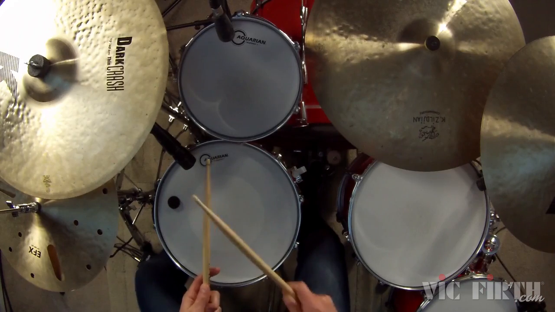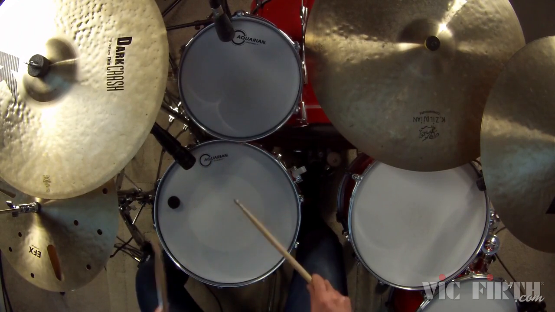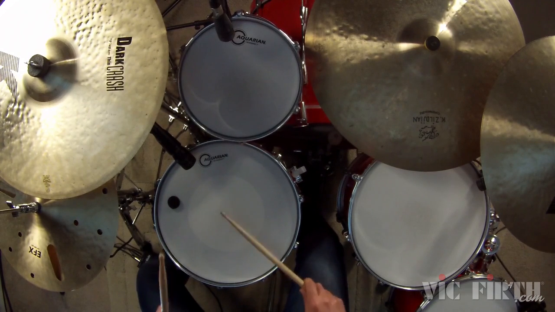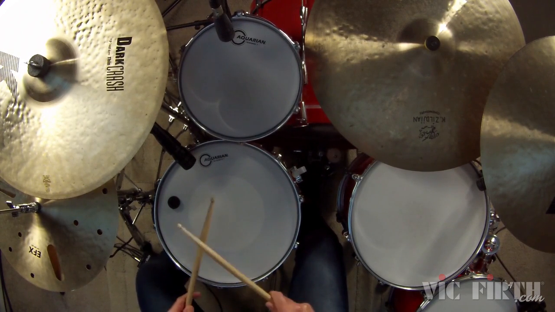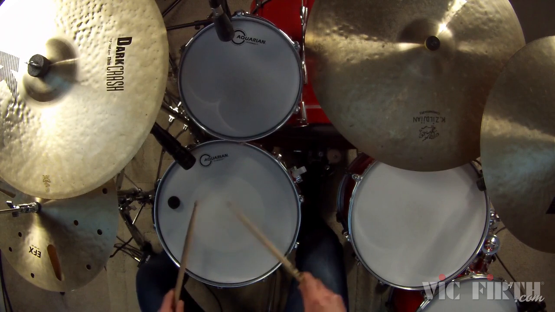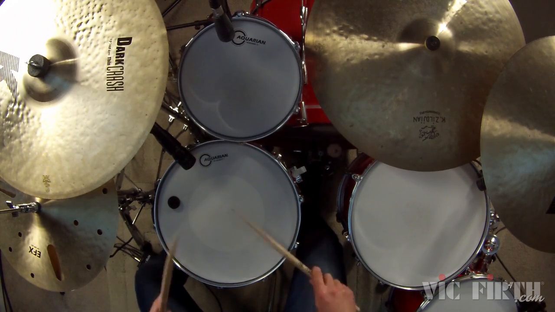So 4 16th notes per quarter note. We're going to count those 1 e-and-a, 2 e-and-a, 3 e-and-a, 4 e-and-a. That's going to be my subdivision. That's all of step 1.